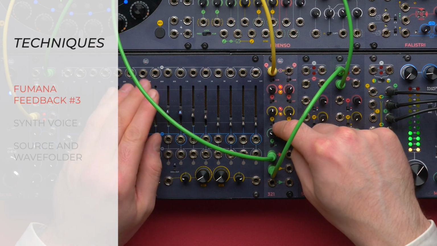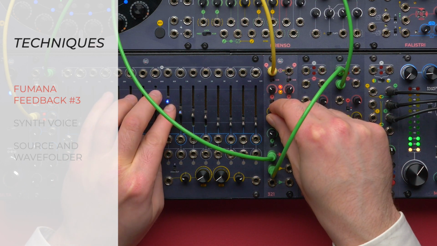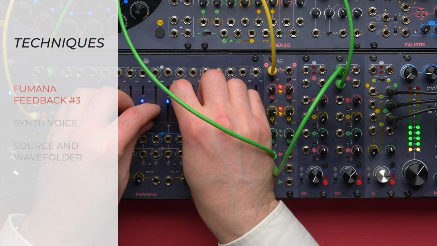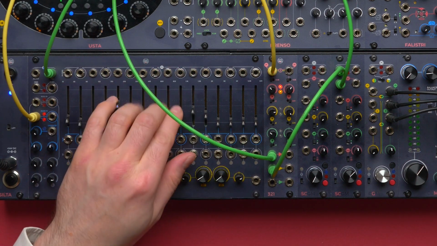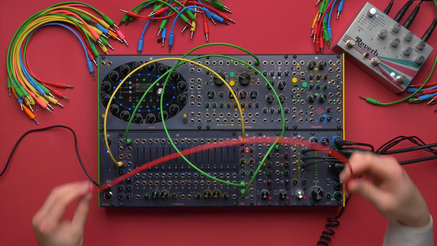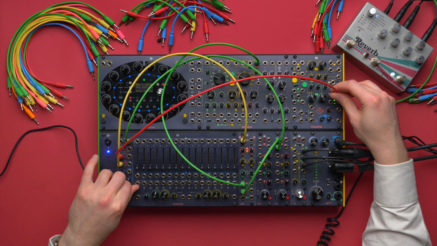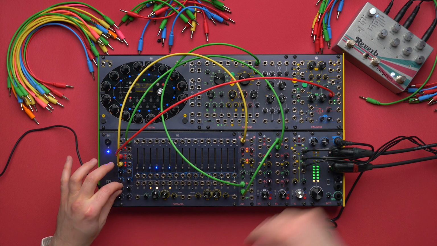And I can even play with the phase inversion to change the timbre of my feedback loop. And then in the original technique, I used the green generator, which I promoted to oscillator, to modulate and to perform some spectral transfer over here.